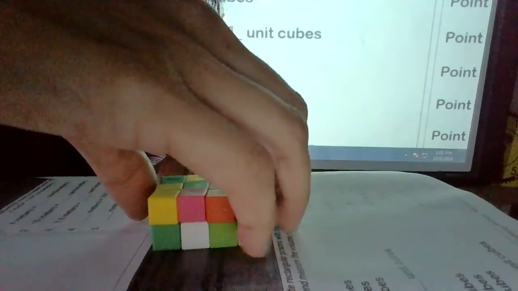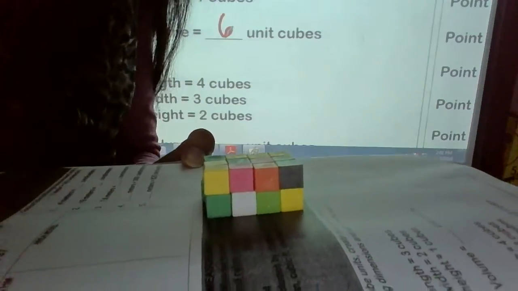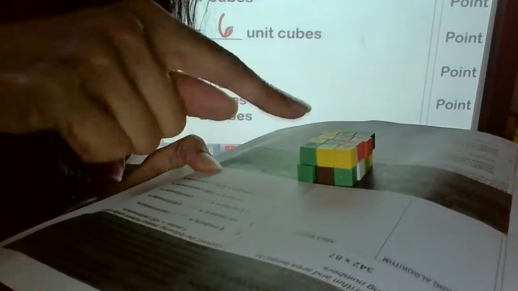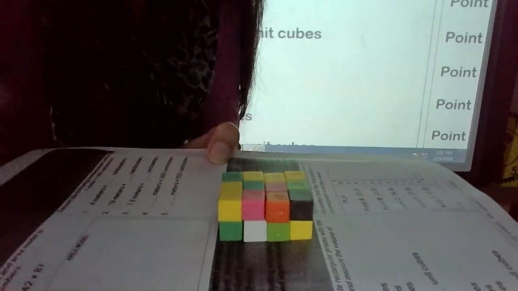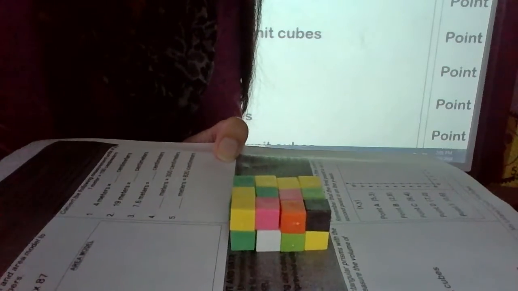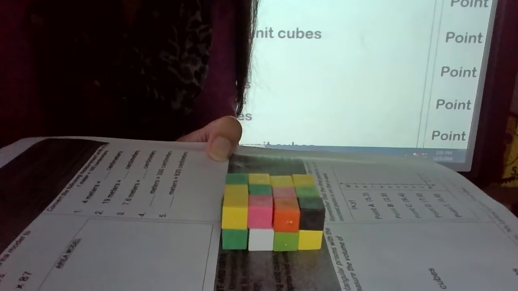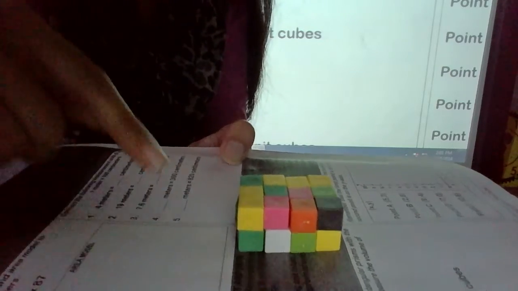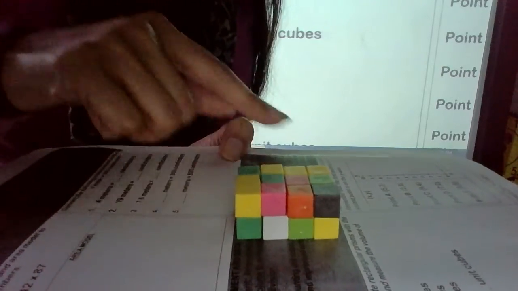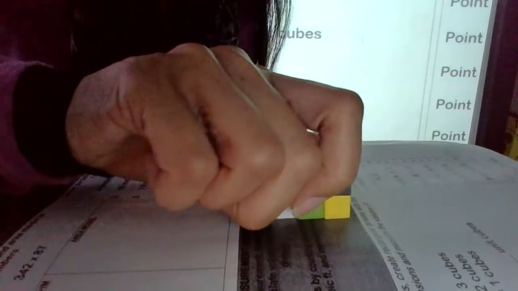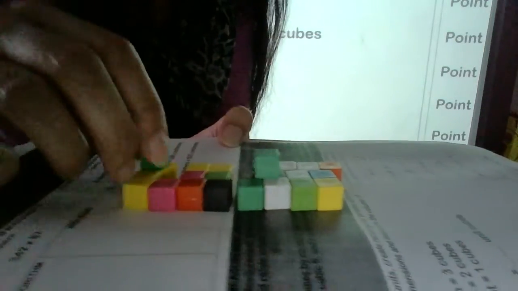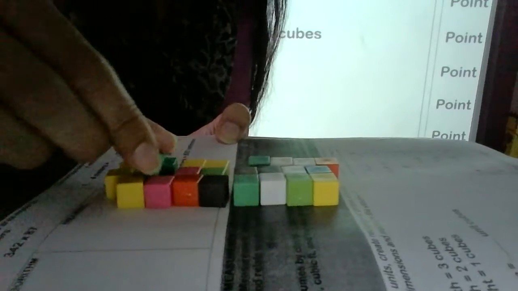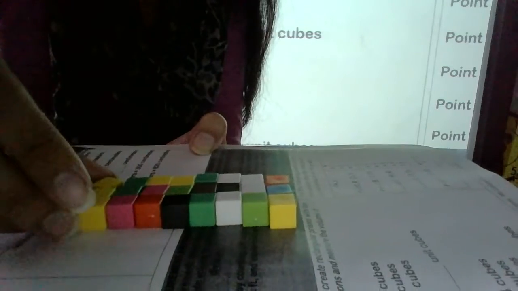All right, bam. So we have a length of 4, 1, 2, 3, 4, a width of 3, 1, 2, 3, and a height of 2. Now, what do we need to do? We need to figure out how many blocks we use. I'm going to give you a minute to look at that. Can you figure it out? Sometimes you can figure it out by looking at it, but sometimes you might have to take it apart. So I am going to take it apart just like that. And let's count that up. All right, and make it nice and neat for you.